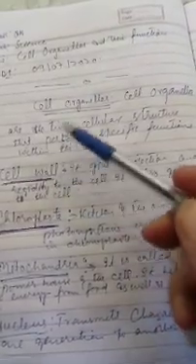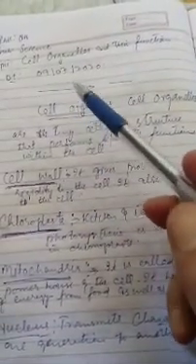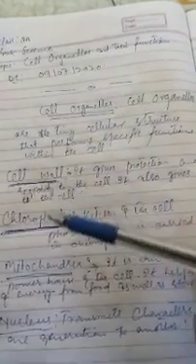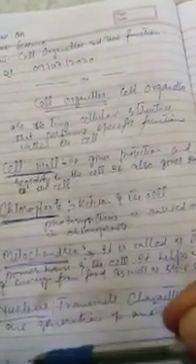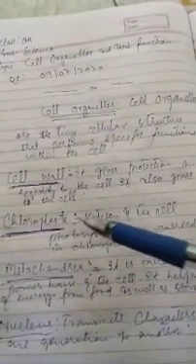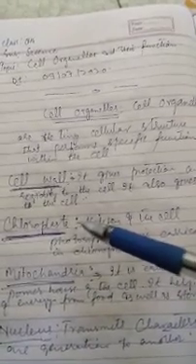In today's topic, we read about cell organelles: cell wall, chloroplast, mitochondria, nucleus, and chromosomes. These were some of the cell organelles and their function for today.